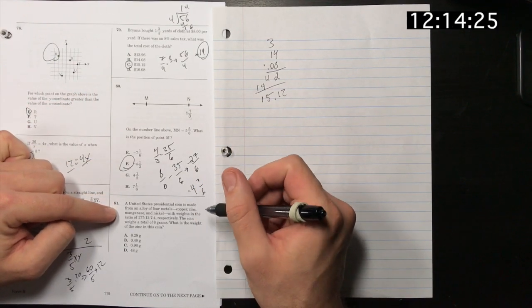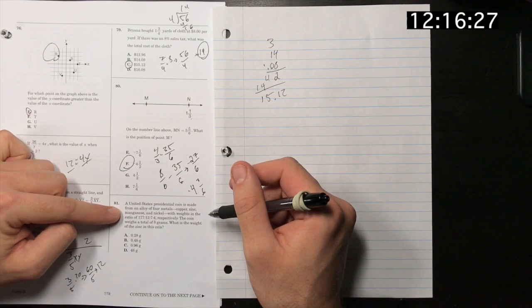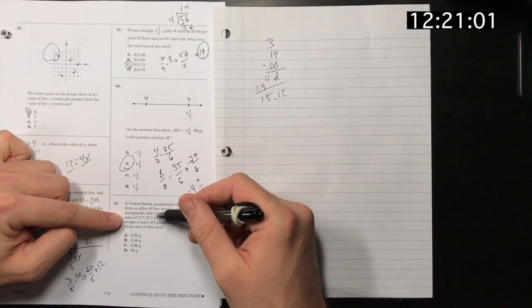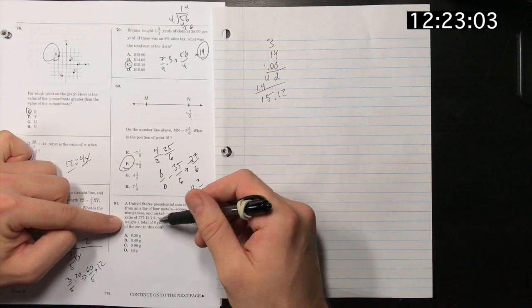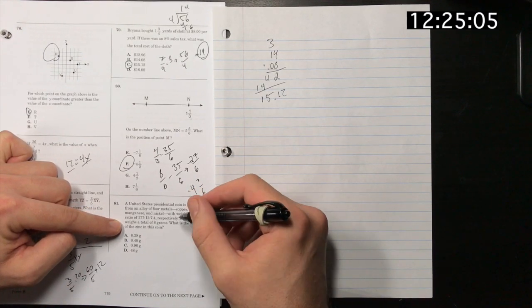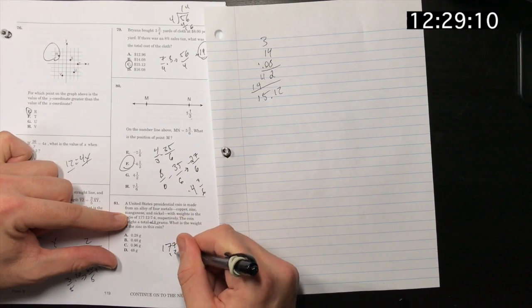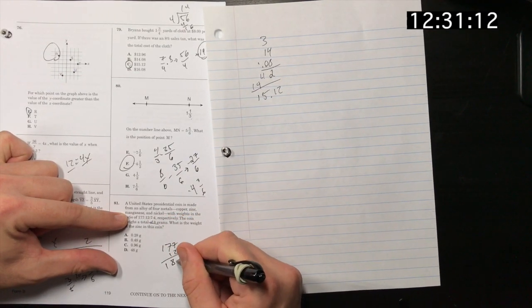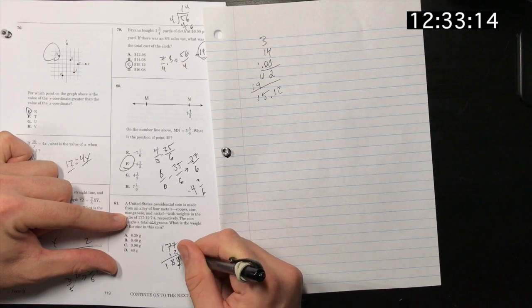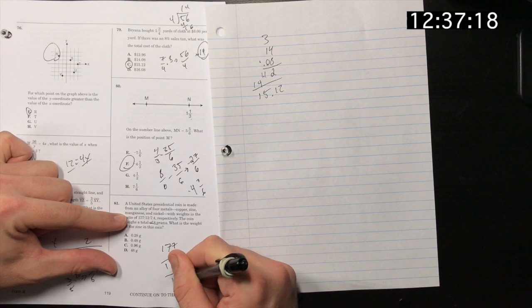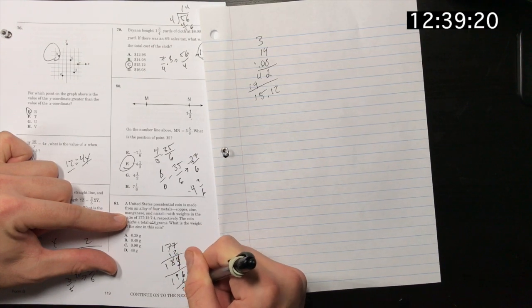United States presidential coin is made from an alloy of 4 metals, copper, zinc, manganese and nickel with weights of the ratio of 177, 12, 7, and 4 respectively. The coin weighs a total of 8 grams. What is the weight of the zinc? Oh, man. So let me just add them up to see what total we're dealing with here. 189 plus, that's a 9, plus a 7 is a 16, 9 plus 4. Okay, so it's out of 200.